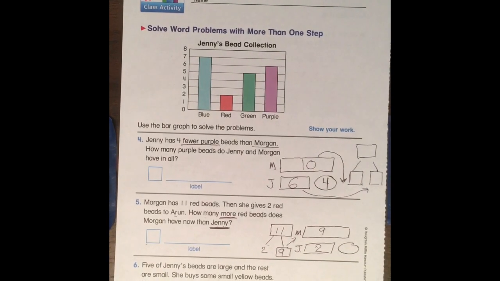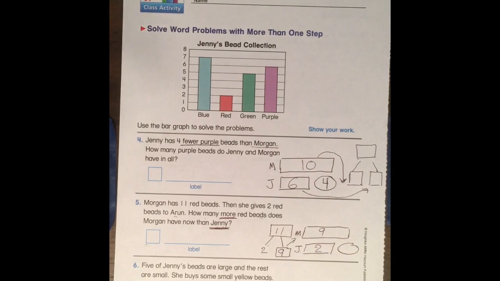And then for number 6, 5 of Jenny's beads are large and the rest are small. She buys some small yellow beads. Now she has 18 small beads. How many small yellow beads does she buy? And again, for number 6 in particular, it's very hard for a second grader to do on their own.